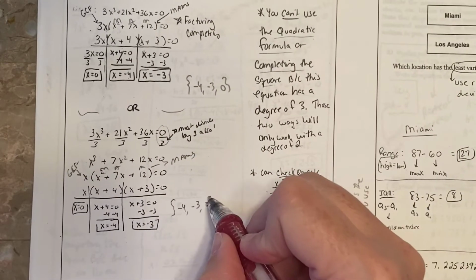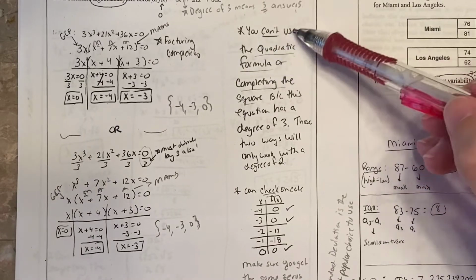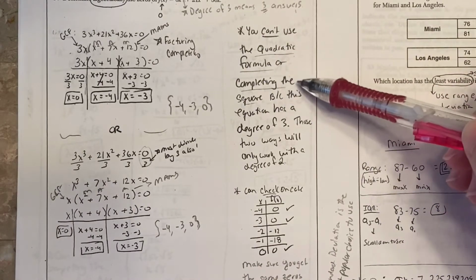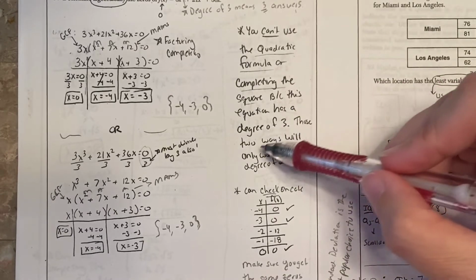And that's one good thing about the Regents. You can do things a couple different ways and still get the same exact answer. I said you can't use the quadratic formula or completing the square because this equation is degree of 3. Those two ways will only work with a degree of 2.